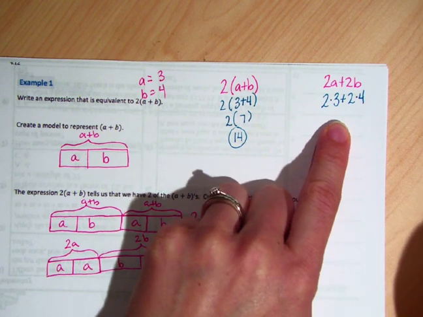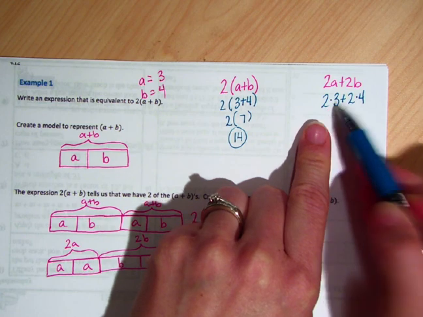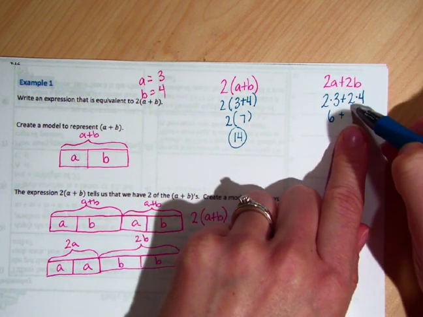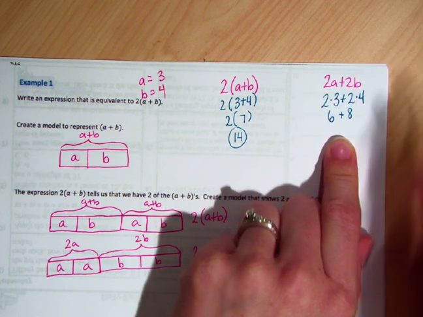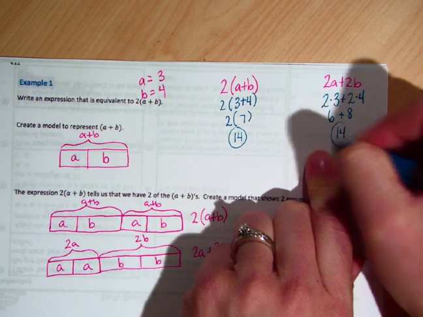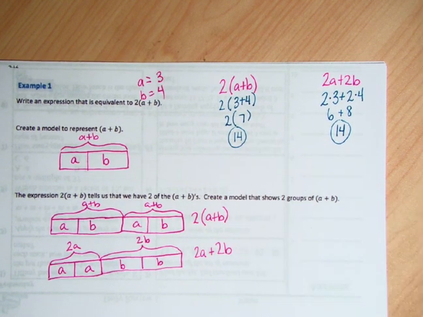Parentheses, exponents, multiply and divide. So we're going to multiply first. 2 times 3 is 6. I can't add yet, so I'm going to keep that. 2 times 4 is 8. I'm just left with addition, so 6 plus 8 is 14. There's your proof that it works. They are the same. They are equivalent.